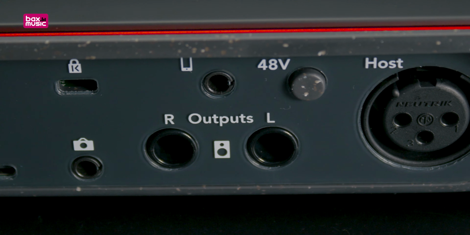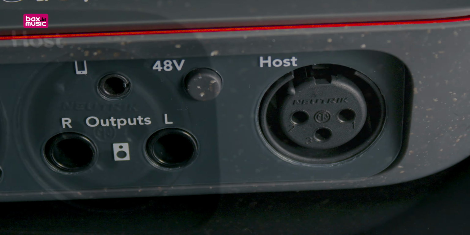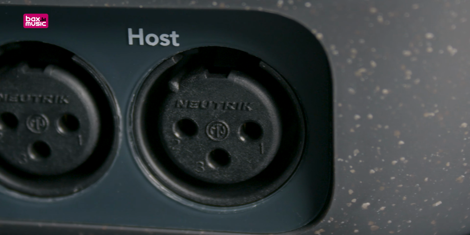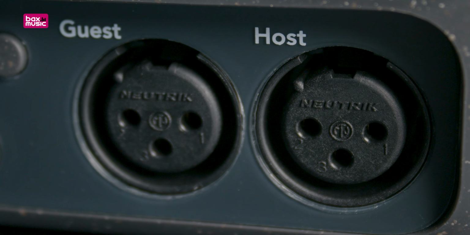Looking at the connections, it's immediately apparent that this is no ordinary audio interface. The Vocaster-one interface has one microphone connector and the Vocaster-two has two of them. In both cases, the microphone input consists of an XLR input with a preamp that is perfectly capable of driving low output dynamic microphones. For condenser microphones, the Vocaster interfaces provide phantom power.